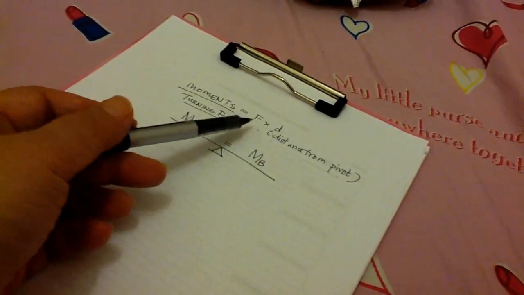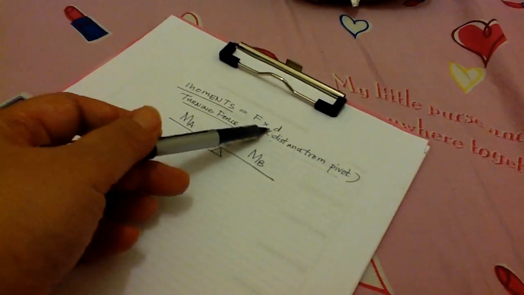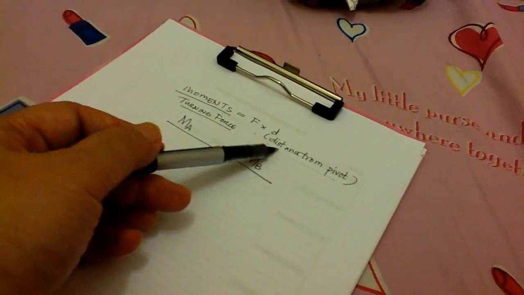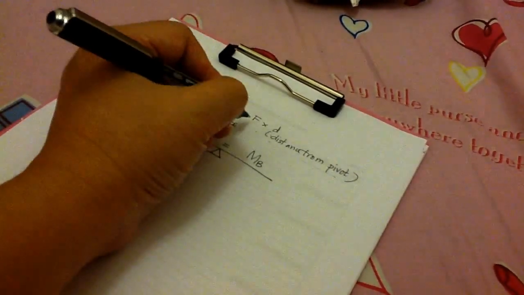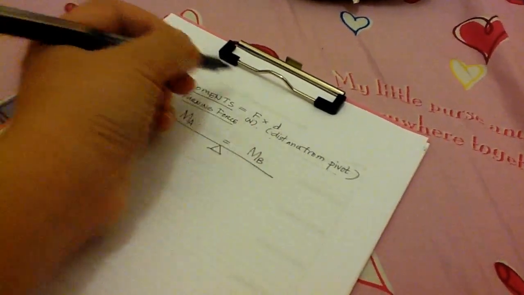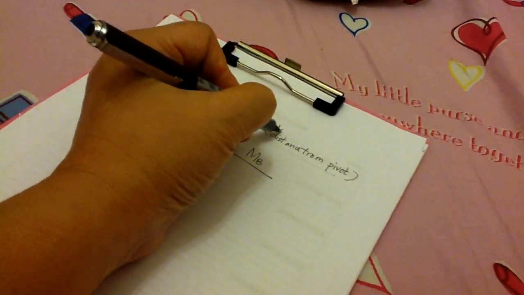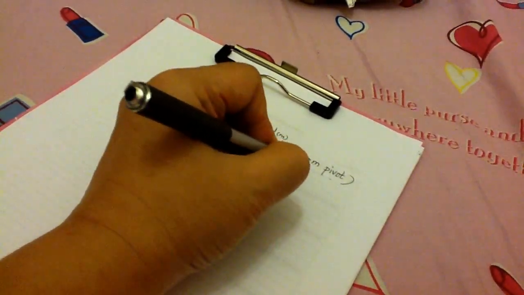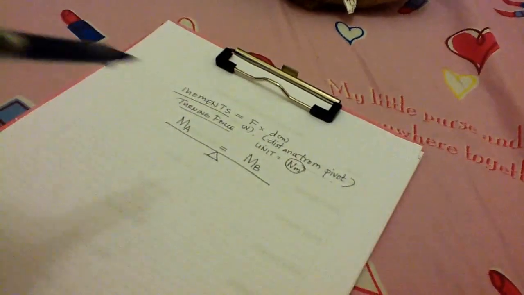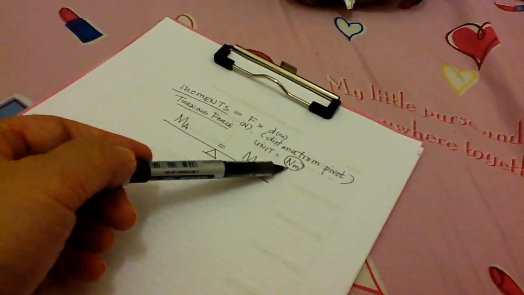And how do we compute for moments? It's force times the distance from the pivot. Force usually is in newtons. Distance is in meters. So the unit is Newton meter. So the unit of moments is Newton meter.